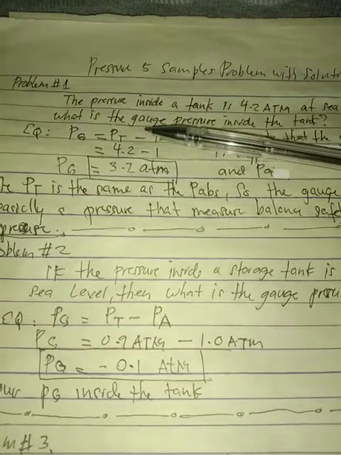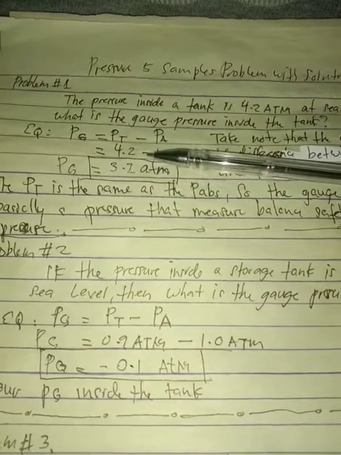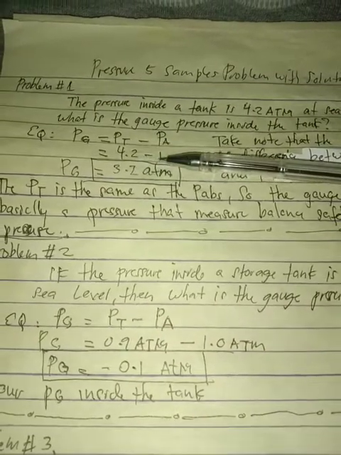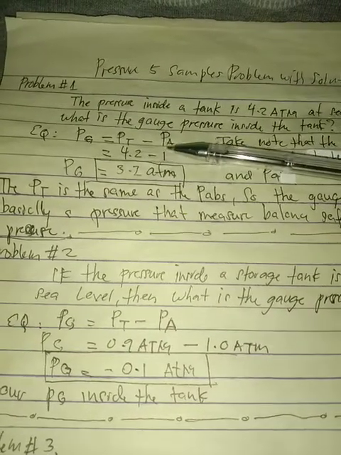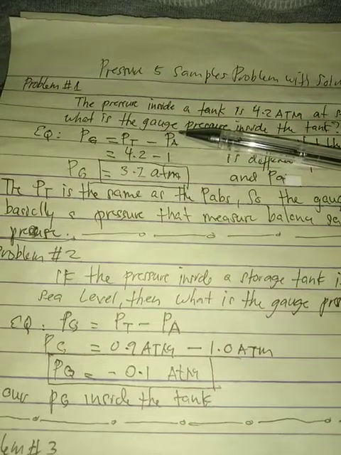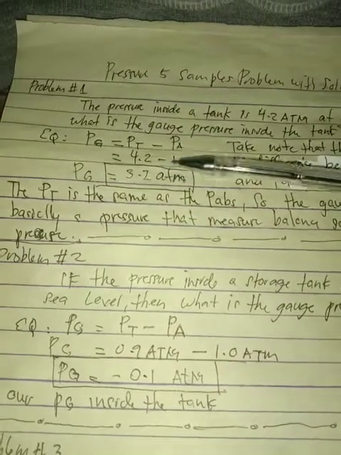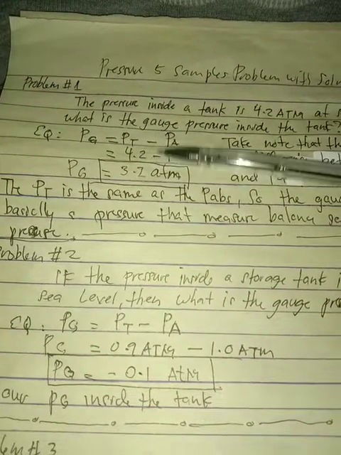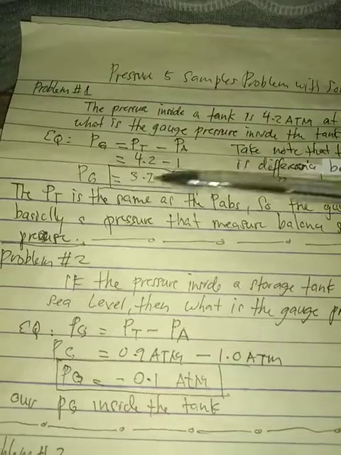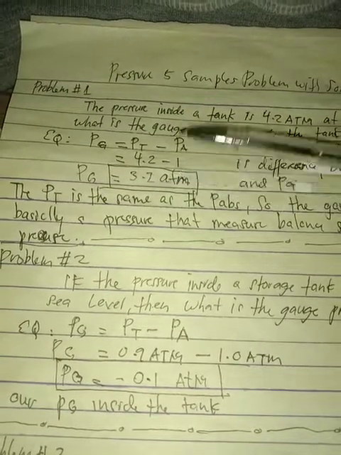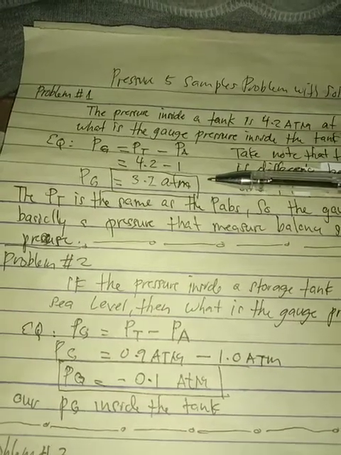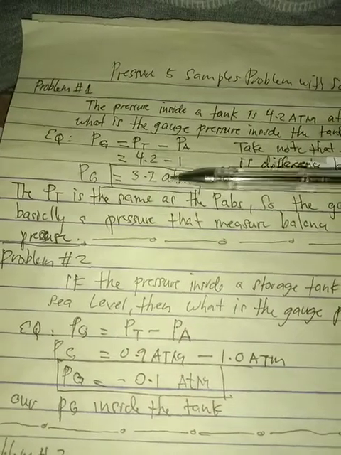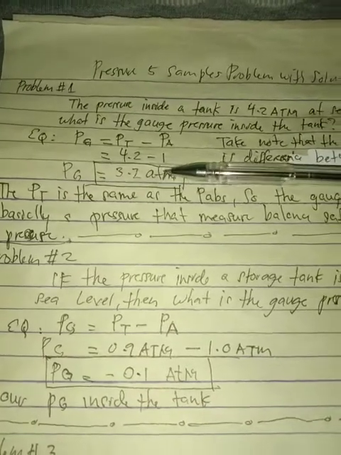So now, to calculate the gauge pressure, we are going to subtract the absolute pressure by atmospheric pressure, PA. So now, 4.2 absolute pressure minus 1 atmosphere equals 3.2 atmosphere. This is the value of the gauge pressure in problem number 1.